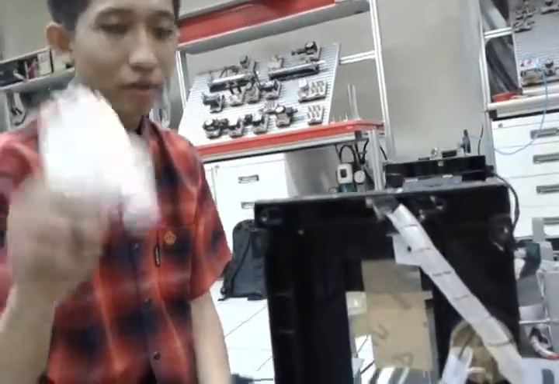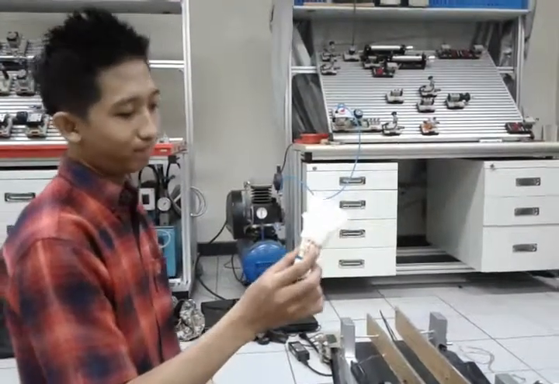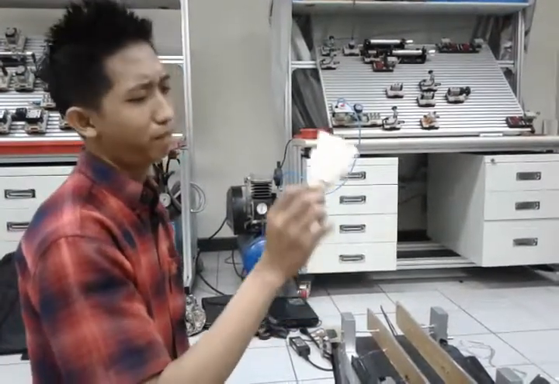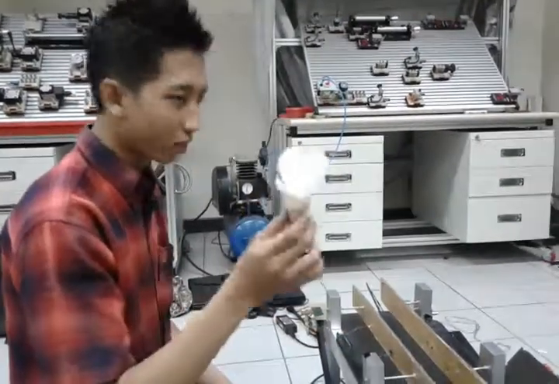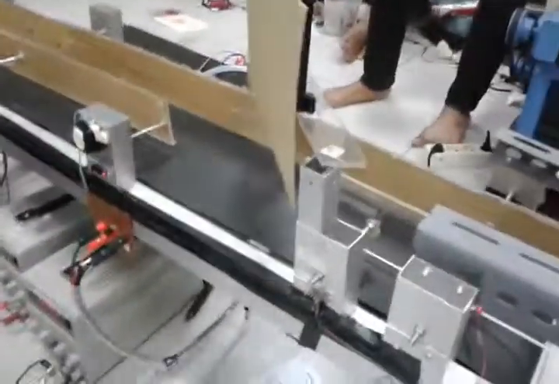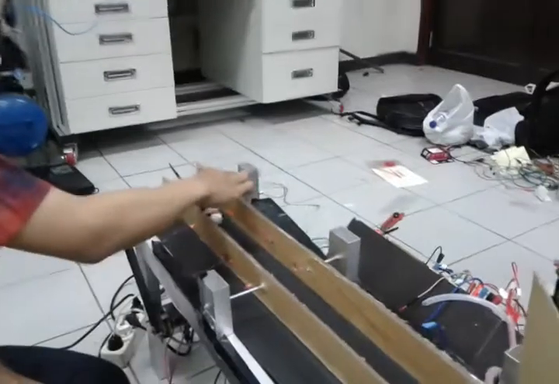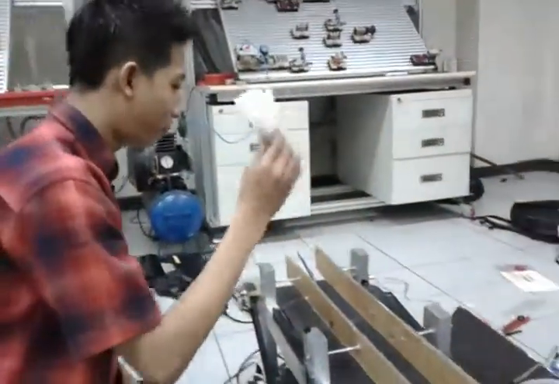We will try to give a bad quality shuttlecock, and then let's try. This is the good shuttlecock. Okay, back again to the bad quality shuttlecock.